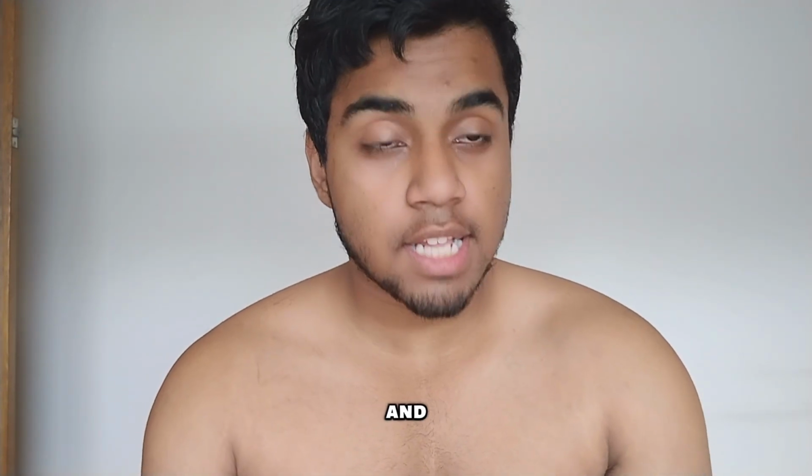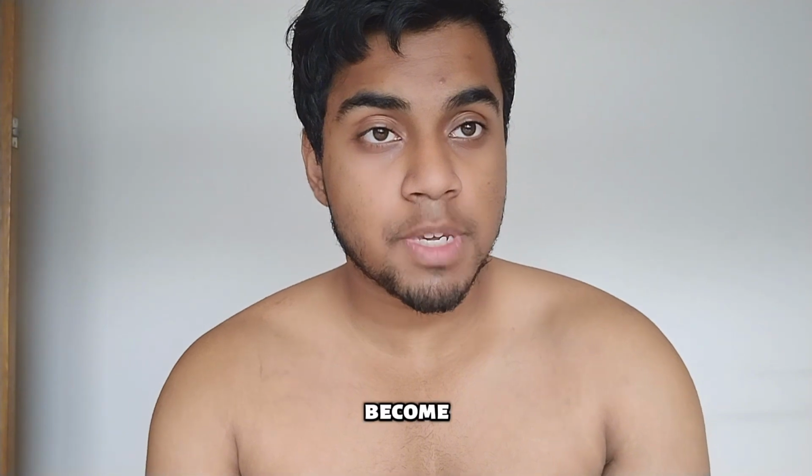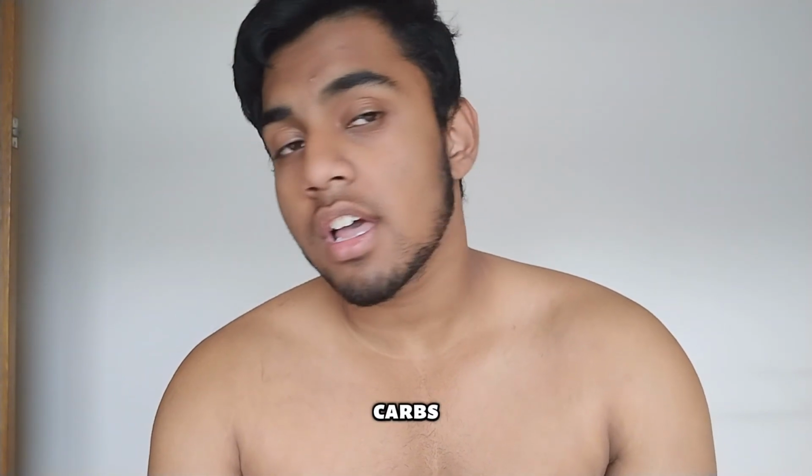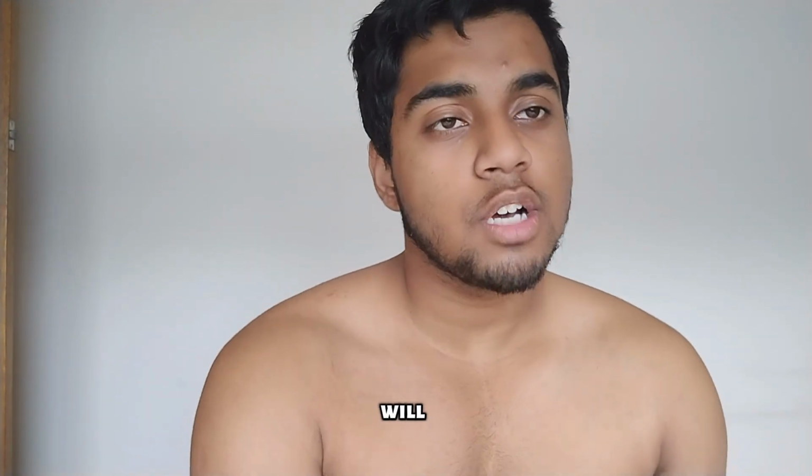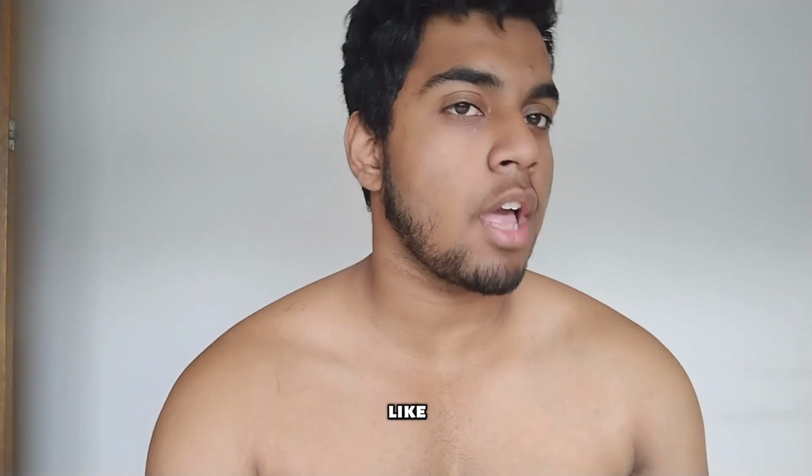Fruits and vegetables basically have the same effect as protein does. It's much easier for you to become satiated quickly compared to carbs and fats. Also, increasing the amount of fruits and vegetables in your diet will allow you to increase your vitamins and minerals which you're not getting from other sources.